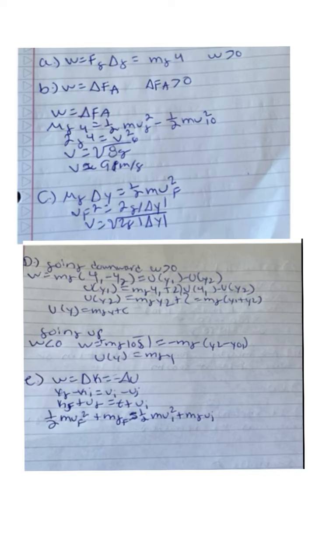For E, it's asking us about going upwards. To calculate the mechanical energy, we know that the mechanical energy is going to be the sum of the kinetic energy and the potential energy. Therefore, we can conclude that we would use the equation 1/2 mv_f squared plus mgy_f is equal to half of mv_i squared plus mgy initial.